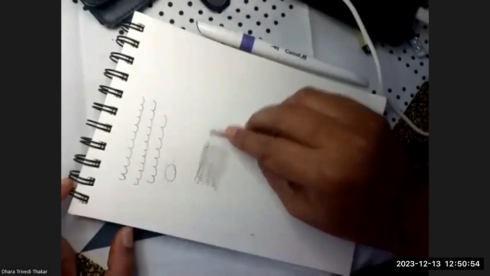How do I shade like this? I'm not able to get it. When I shade, it looks like I'm scribbling on paper. How should I shade, like how we are doing?